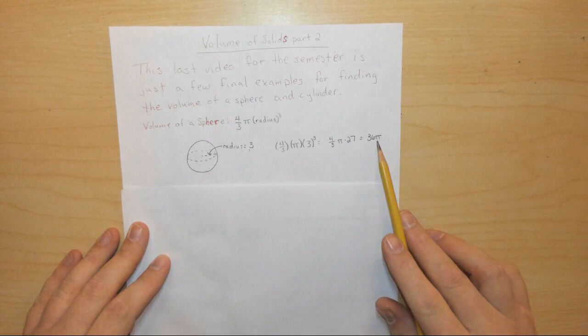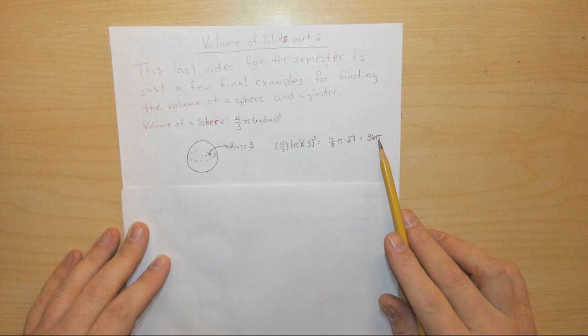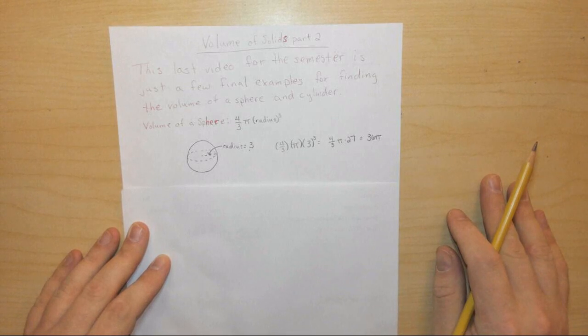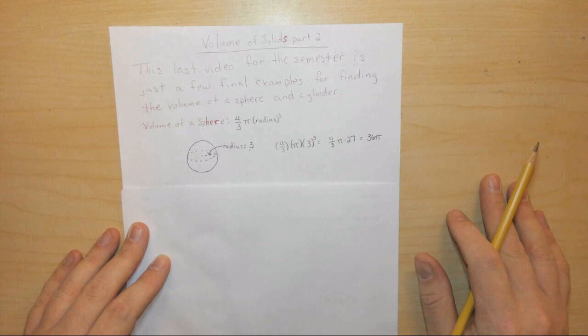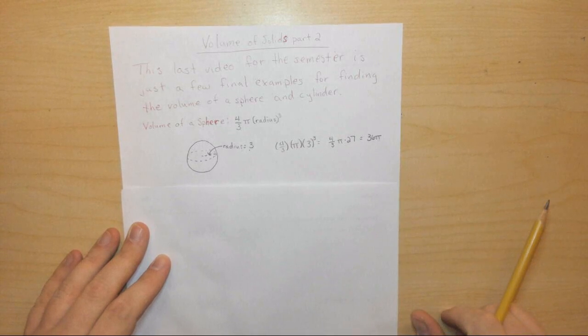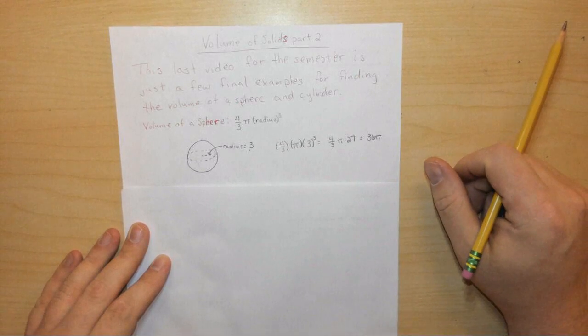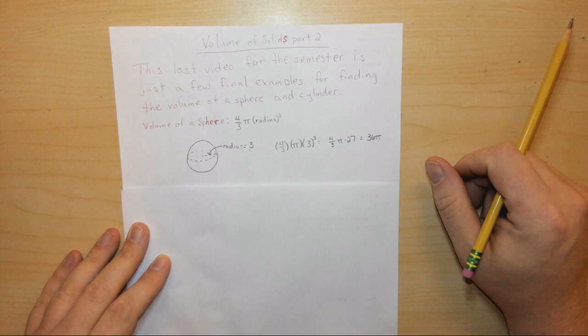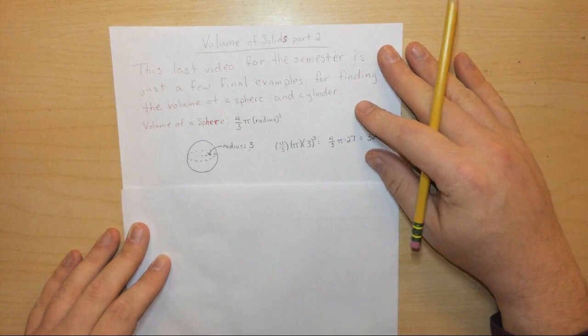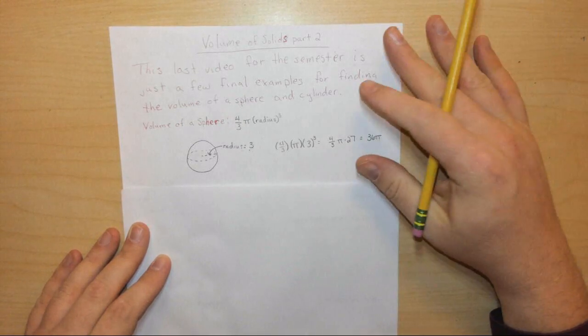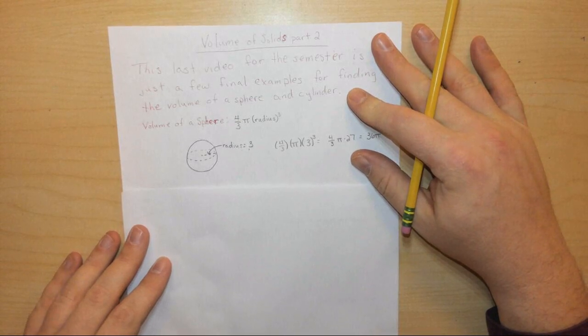If you wanted to go on and multiply the 36 times 3.14, you could do that and get an approximate answer. Typically I don't do that. Sometimes in the past I have, just for your benefit, but I just as soon leave it as pi. I think it's just easier that way. I don't feel like doing the extra calculations. So that's volume of a sphere, pretty simple.